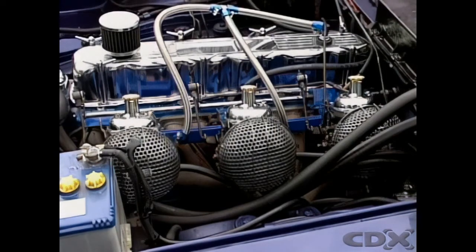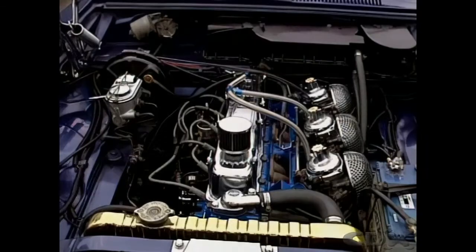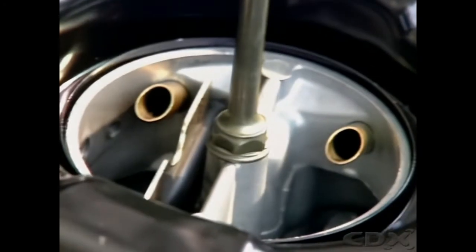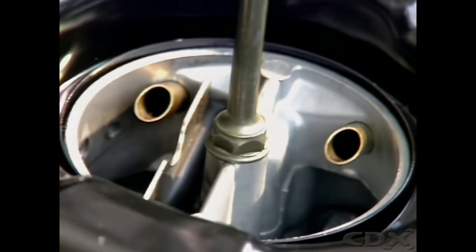On a carburetted engine, the intake system is part of the fuel system. The main function of the intake system on a gasoline engine is to deliver the required amount of the mixture of air and fuel.